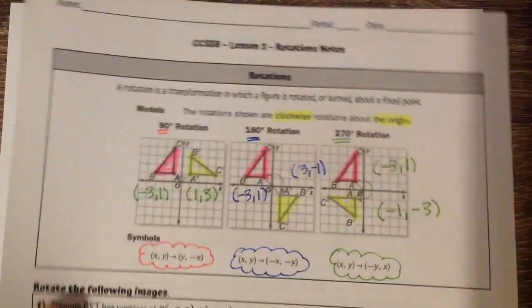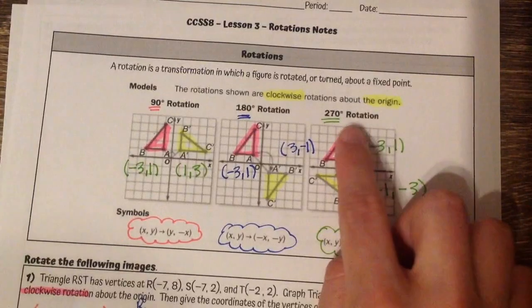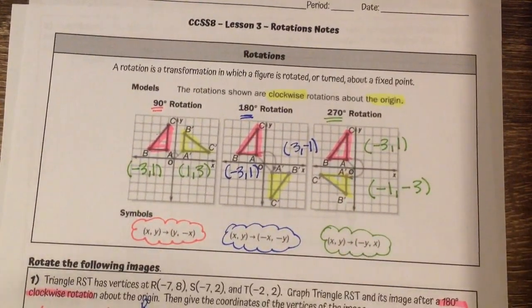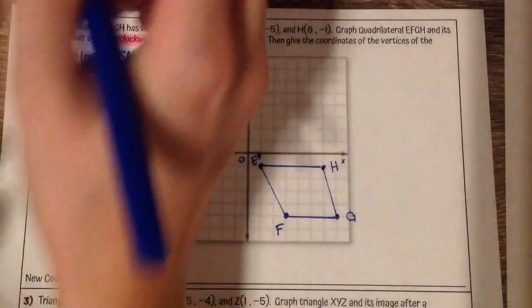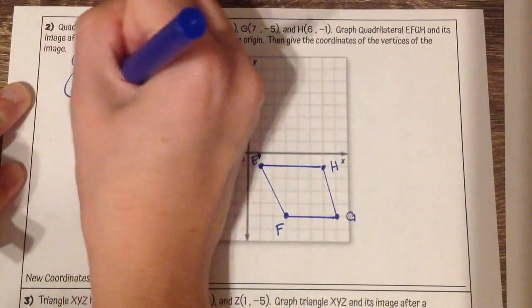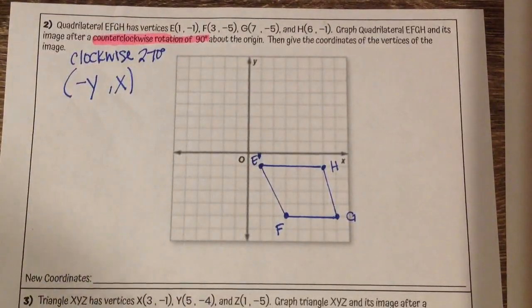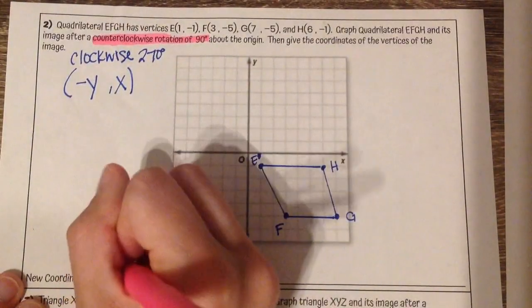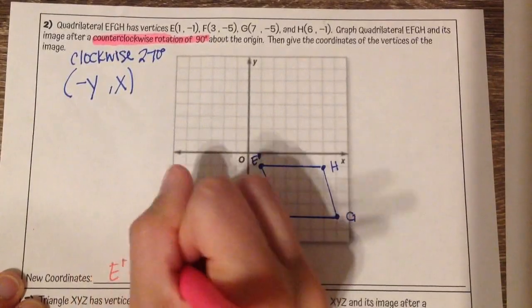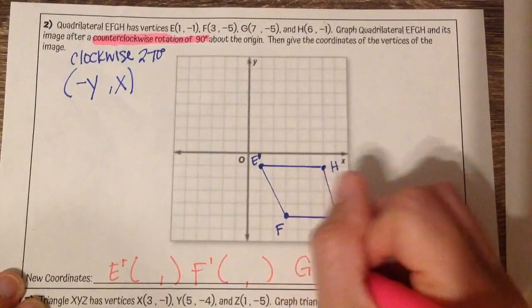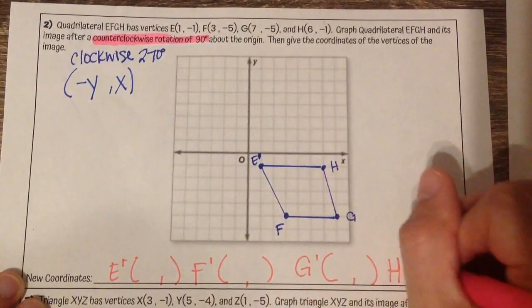So when we're looking at our chart, we are going to be using this clockwise 270 rotation, which means our new value should be the opposite of y, comma, x. So let's write out our points. E prime, F prime, G prime, H prime.